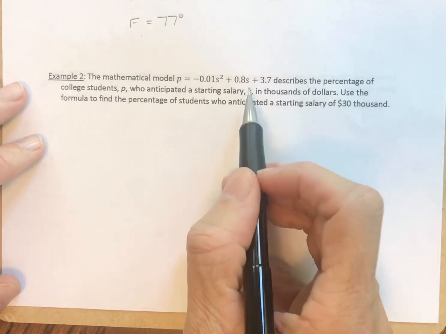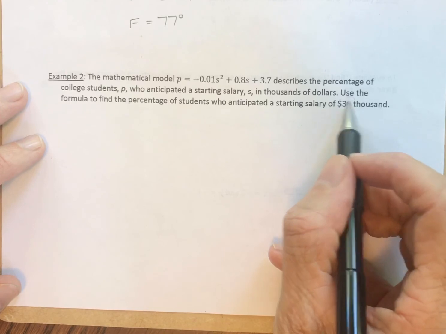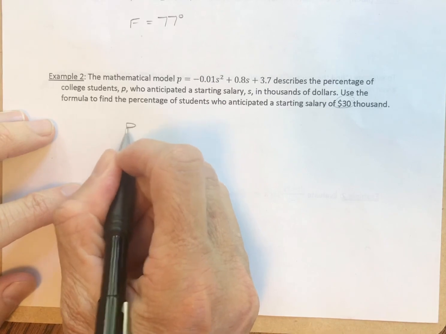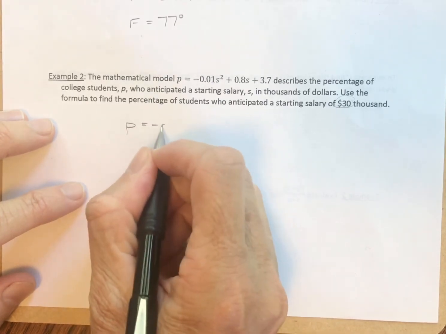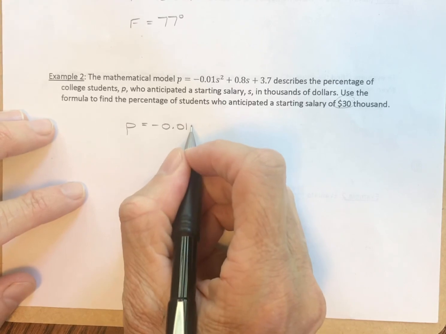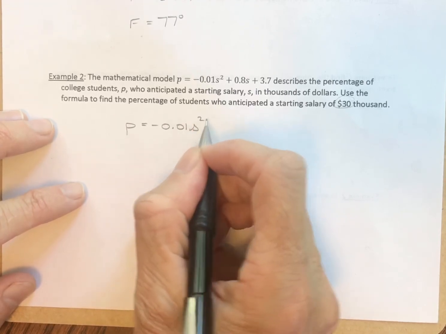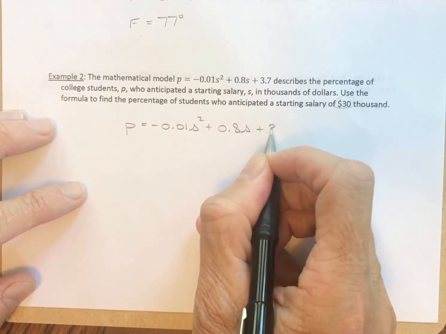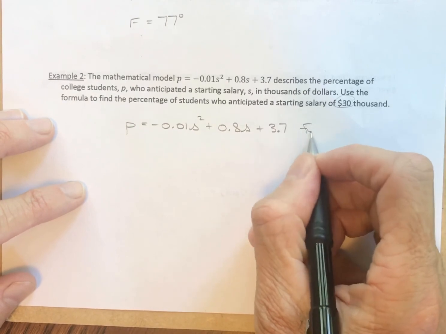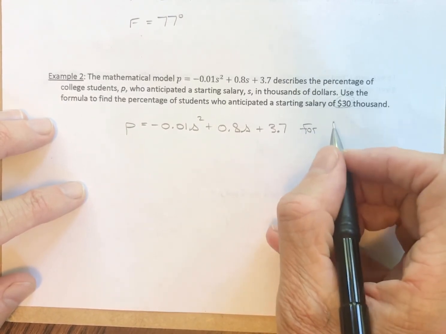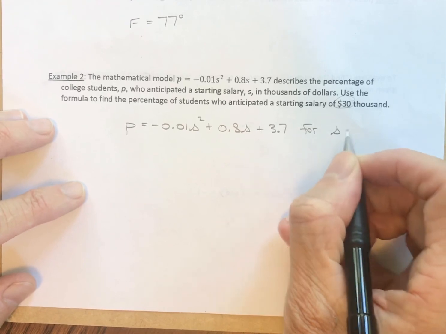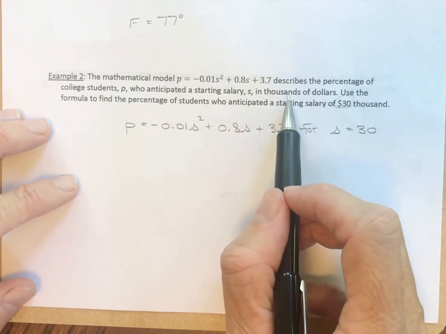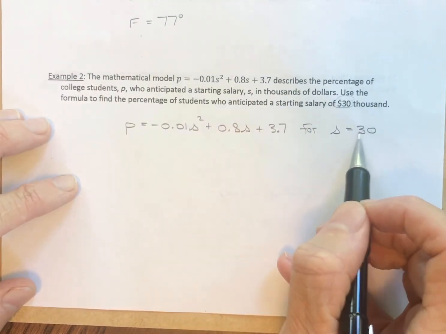Now, the S is in thousands, so all I need is the 30 because it's 30,000. So let's copy the formula. P is equal to negative 0.01 times S squared plus 0.8 times S plus 3.7. And we want to evaluate this formula for when S is equal to 30,000. And since it is specified here that S is in thousands, we just need the 30.